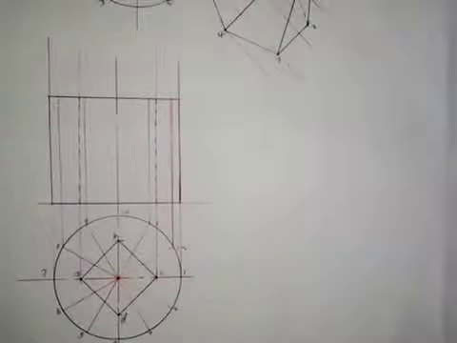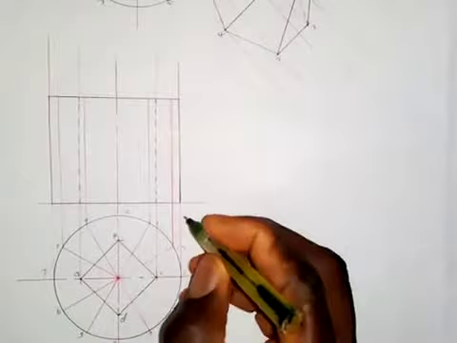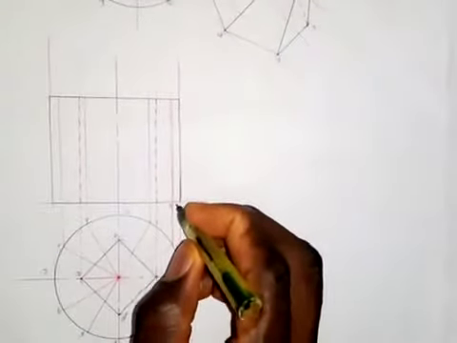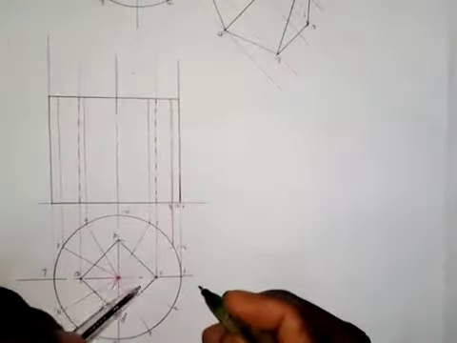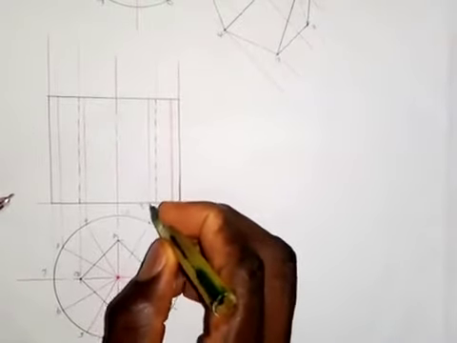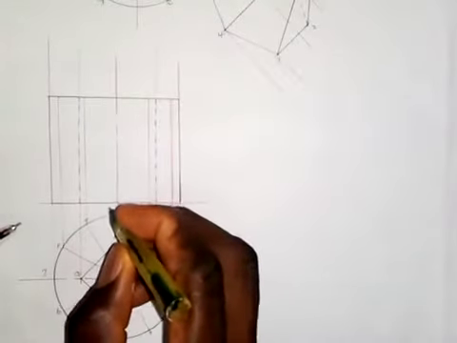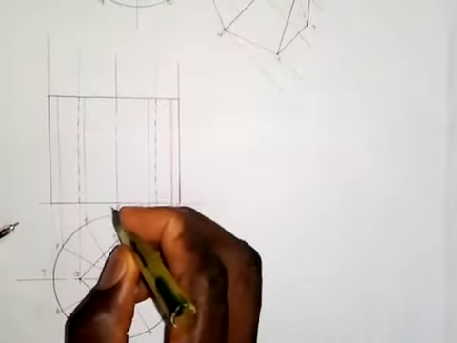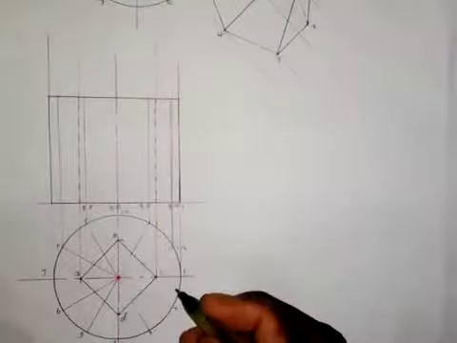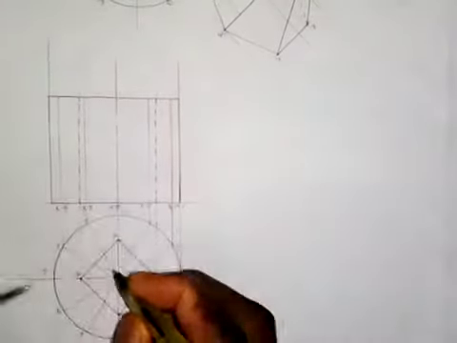Alright, so with these lines that I've drawn, as we know here, this is point 1, and this is point 2, 12. So this one is point 3, 11, and this one is point 4, 10, and this is 5, 9, and this point is 6, 8, and this point is 7.